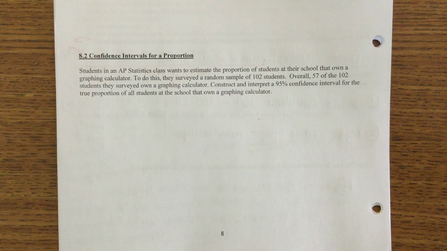Okay, so today we're going to talk about constructing a confidence interval for proportion. We're just going to do the math part of it, so we're just going to construct the interval itself. We're not going to do the whole process. Tomorrow we will talk about the entire process and we'll do a few problems together.